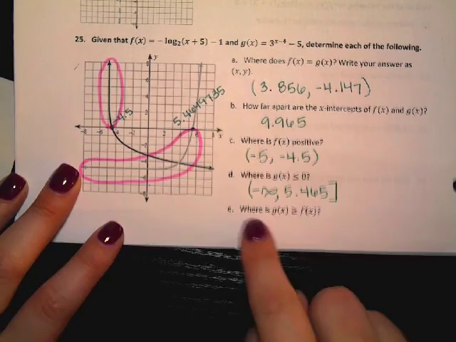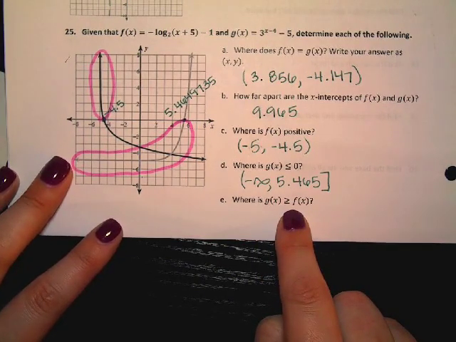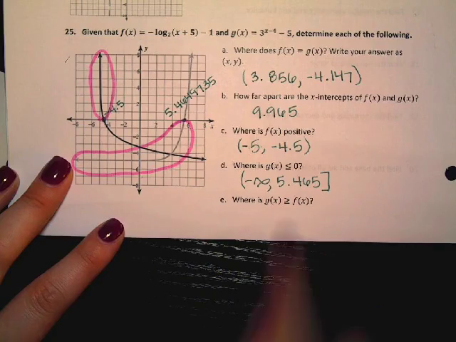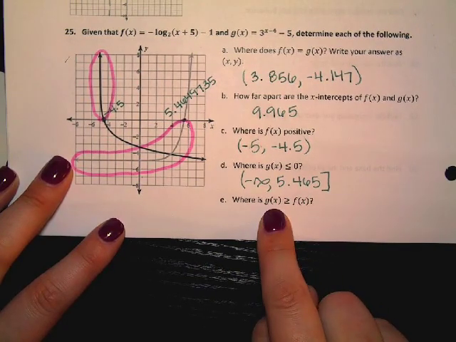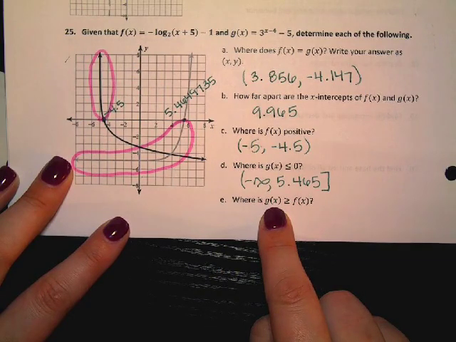And then the last question says, where is g of x bigger than f of x? What do I look for on the graph? I look for the intersection. That's where they're the same. So how do I see where g of x is bigger? Do you look where the intersection say that to infinity? Depends on the picture. So g of x is bigger. How do I see that on the graph? How do I know it's bigger?